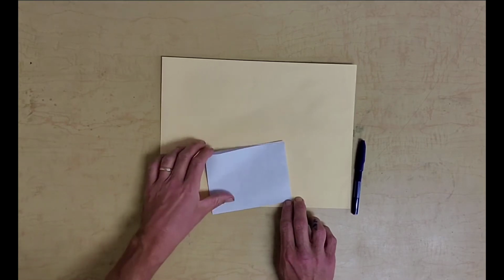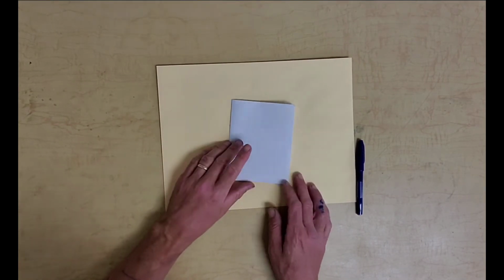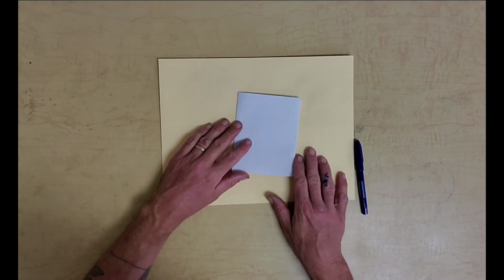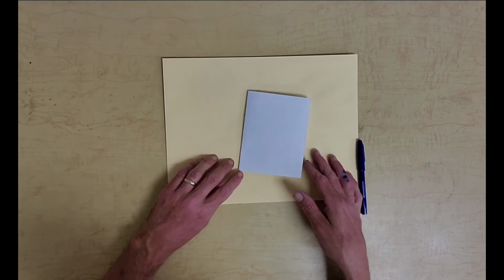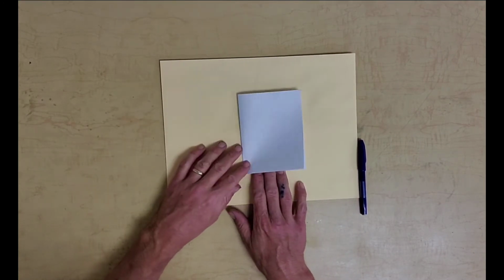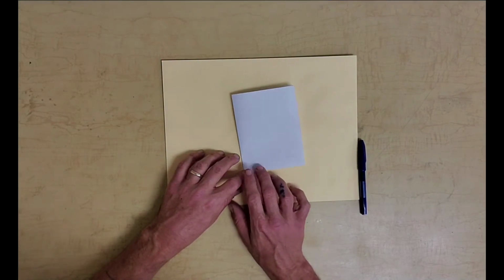All right, so this is my folded piece of paper. When you fold it, make it so it's like a book. And so the bottom left is like where the book opens, right? The hinge. And you'll see why here later we want to do something like this.